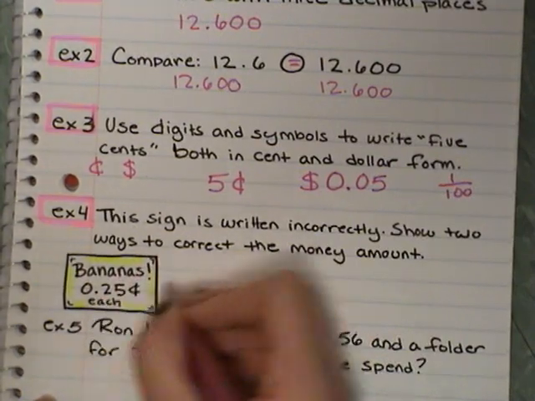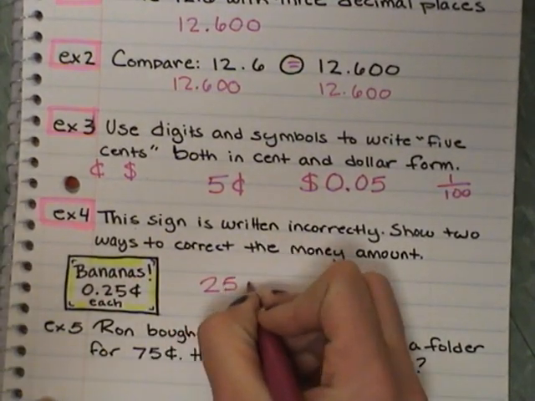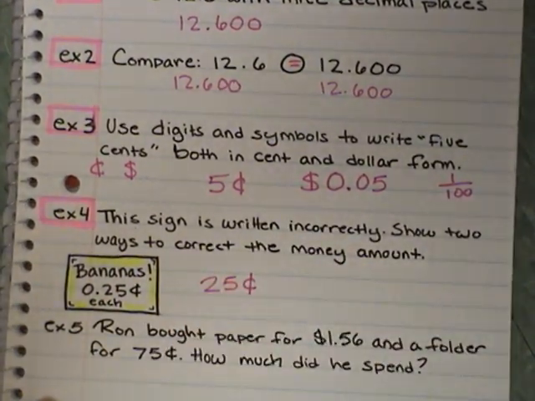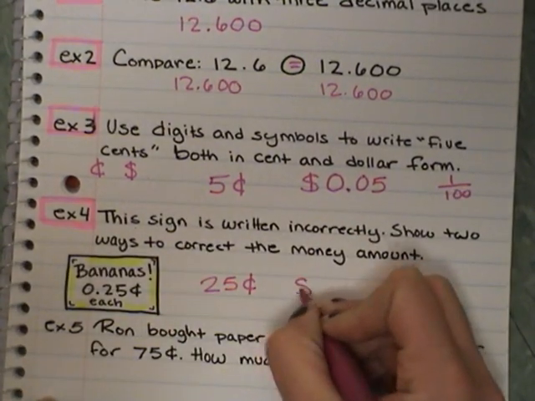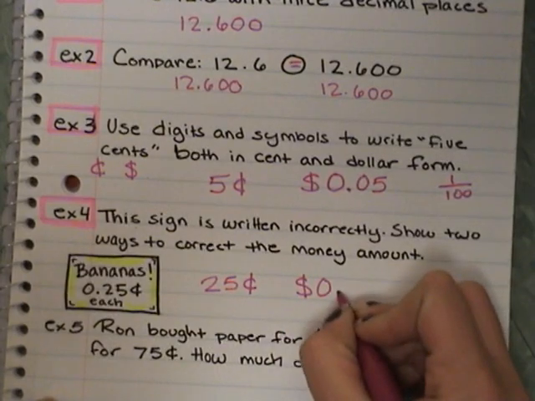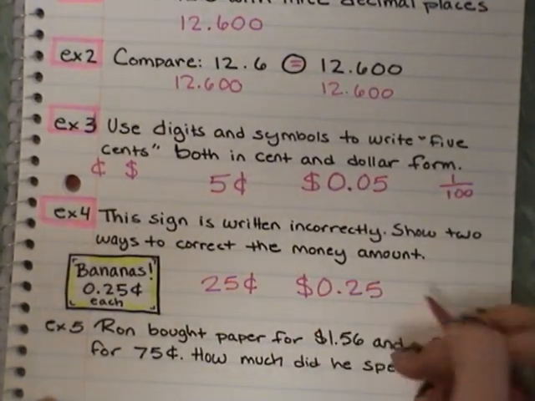Alright, so just like before, we could write 25 cents with my cent sign to correct it, or we could also do it in the dollar form. So dollar, 0, and then 25 cents.